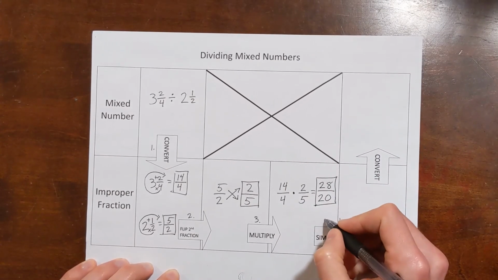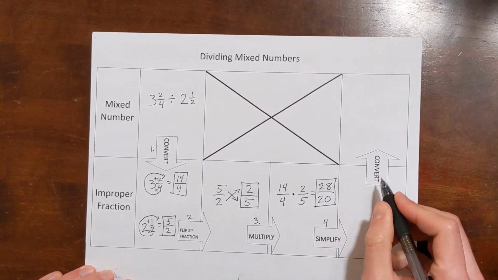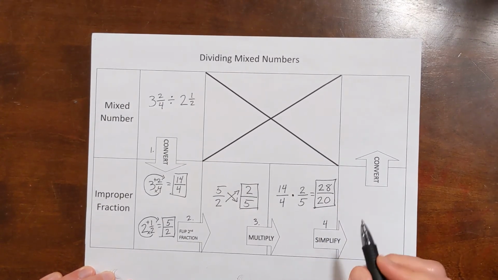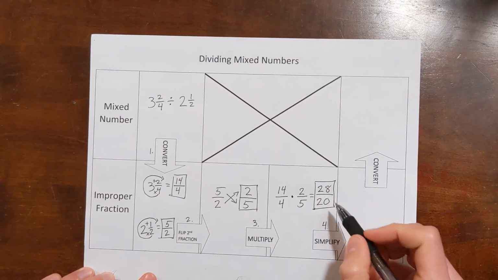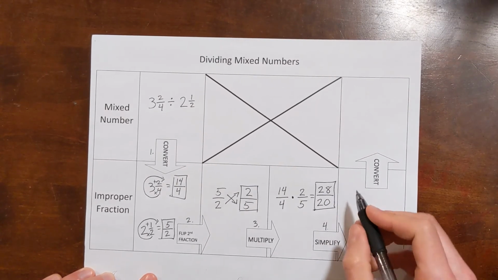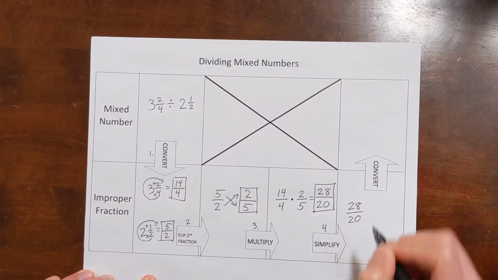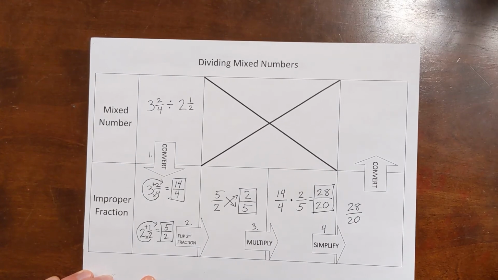So we have a fourth step. Like I said before, you can simplify and convert in either order. They're not going to change the value of the answer. But like I said, I like to simplify before I convert back. So we have 28 20ths. Now what can I divide 28 and 20 by?